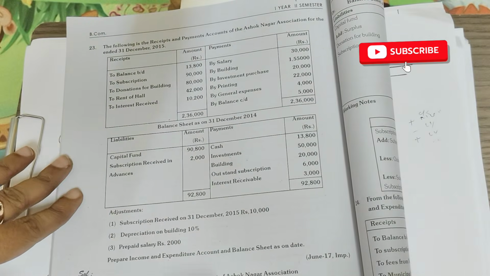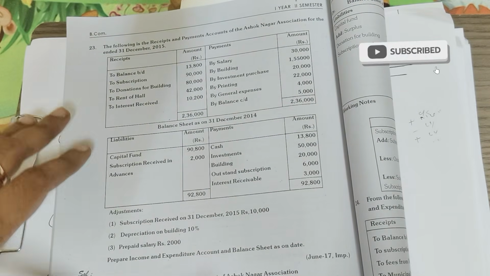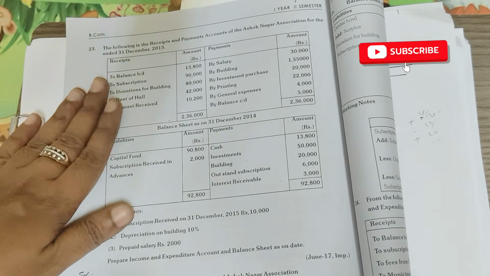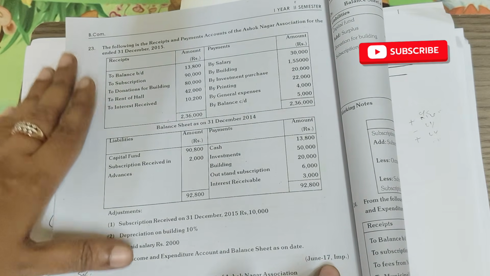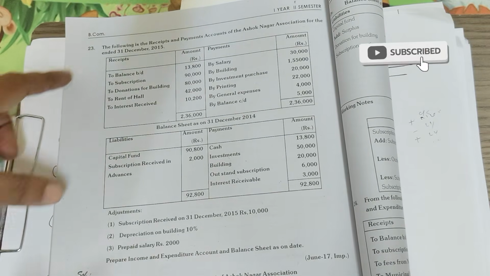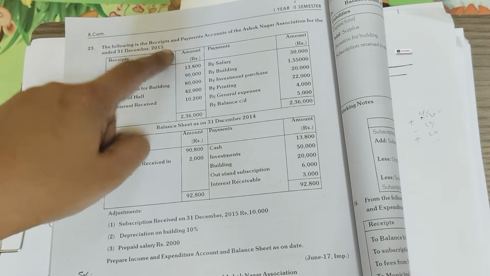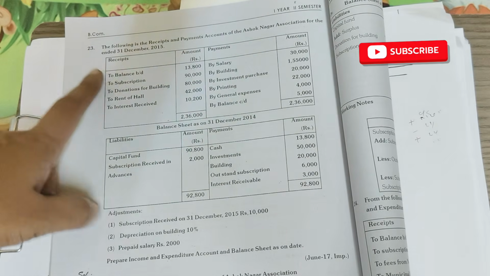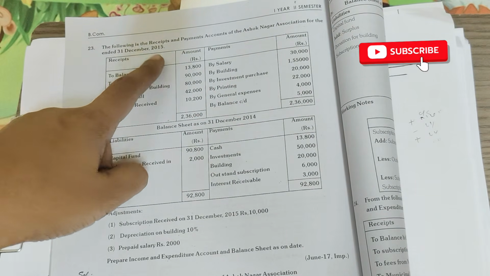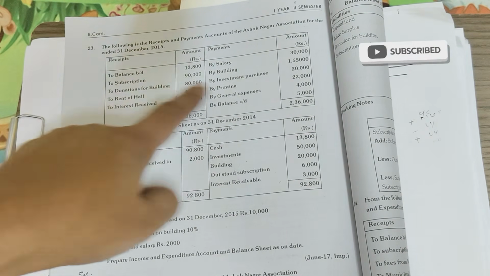So let's start our question related to income and expenditure and balance sheet. So here we have one important question that is from June 2017 model paper question. Okay. So see here, the following is the receipts and payments account of the Ashok Nagar Association for the year ended 31st December 2015. So here is given the receipts and payments account.